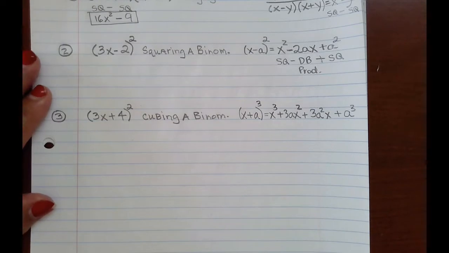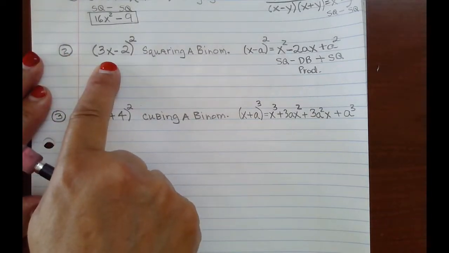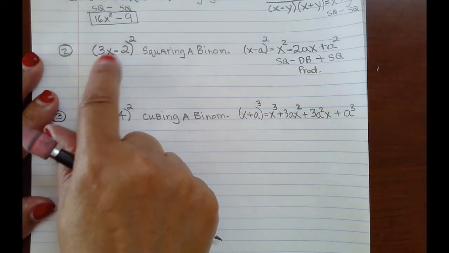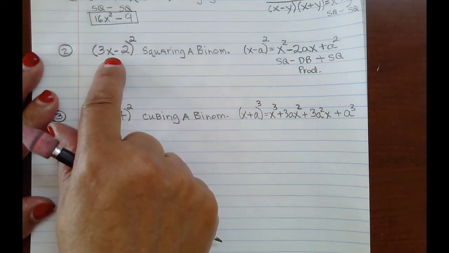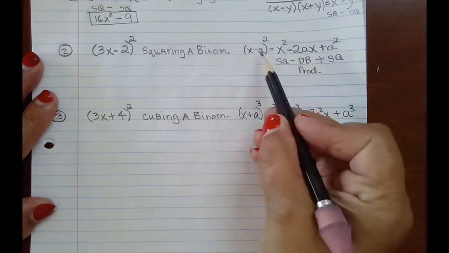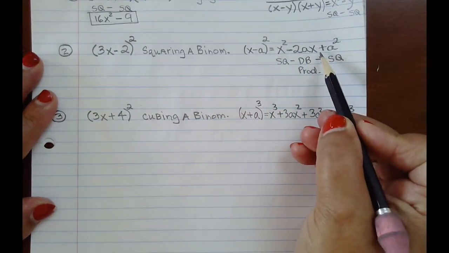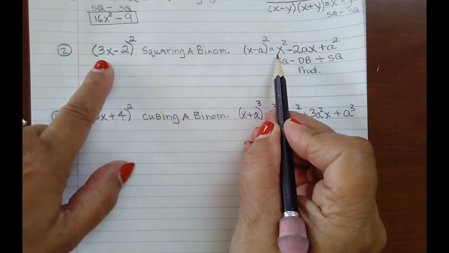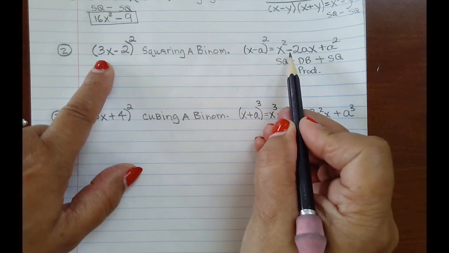Okay, there's also a shortcut for FOILing out this type of binomial. When you're squaring a binomial, whether it has a plus sign or a minus sign in it, the shortcut is square, double, square, which is suggested by this special products formula. This says to square the first term, which would be the 3x. Then you're going to multiply.